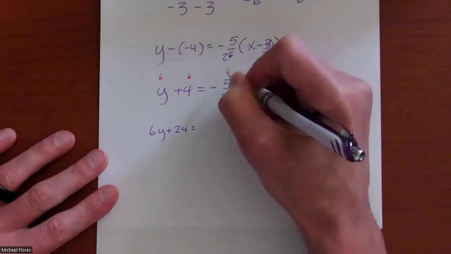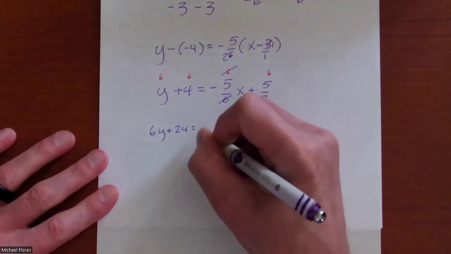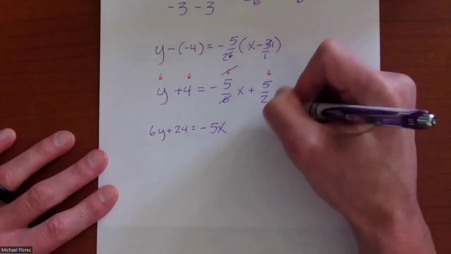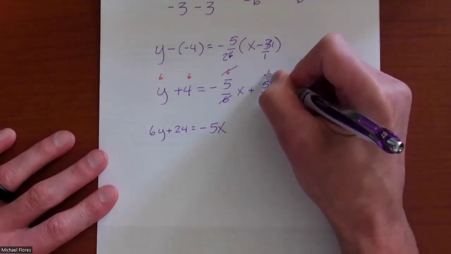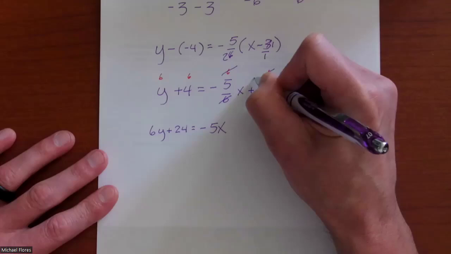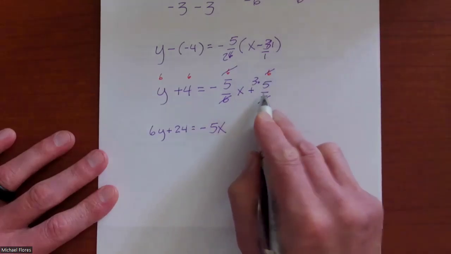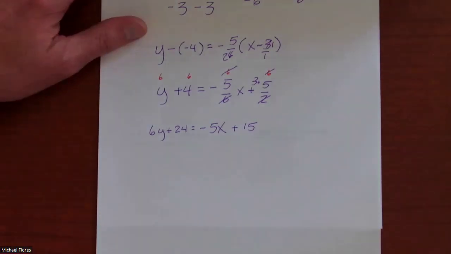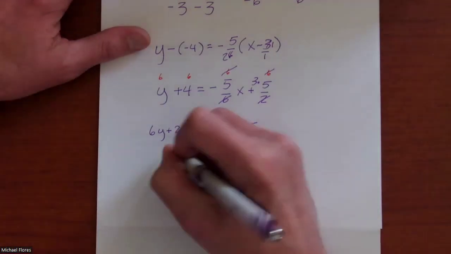Set that equal to, the 6's cancel, leaving you with negative 5x. And if you don't know what to do here, let me show you. 6 divided by 2 is 3, and 3 times 5 is 15. Fractions are gone.